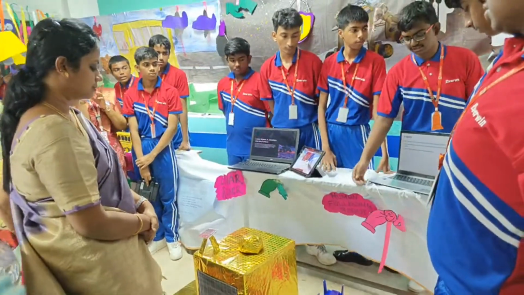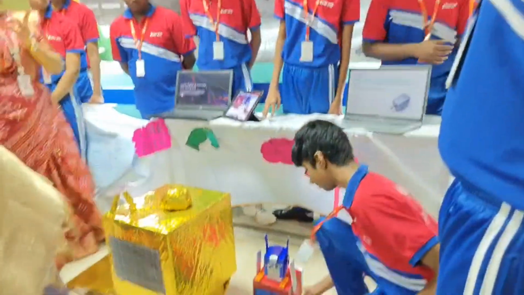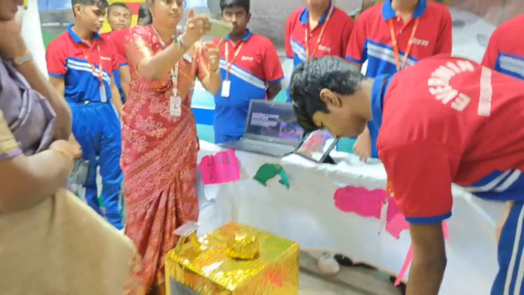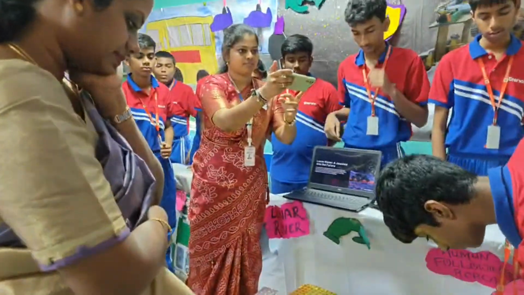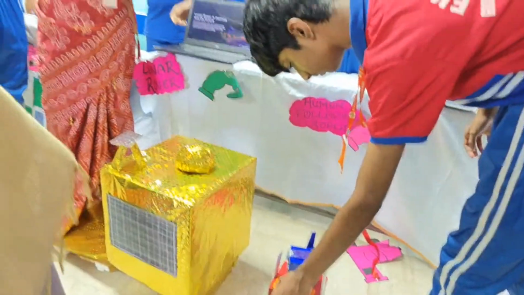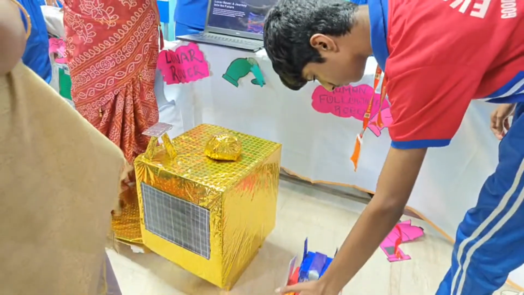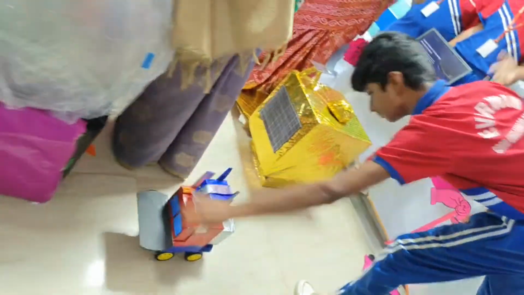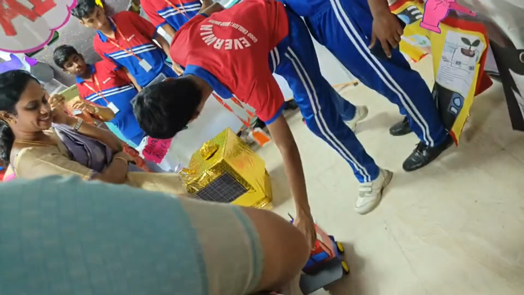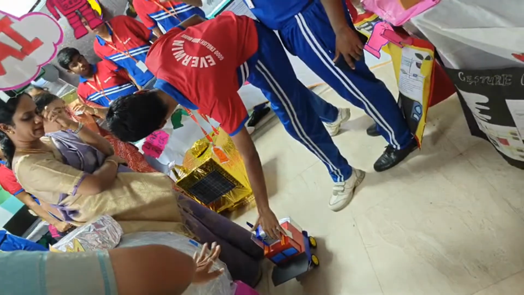Now we will see the function of the robot. The robot uses the IR sensor, which will detect the human hand and the robot moves forward. Change the time. Like this. Keep it inside.